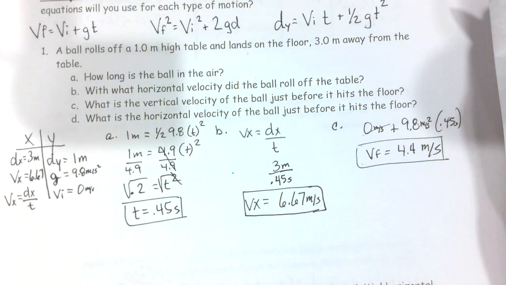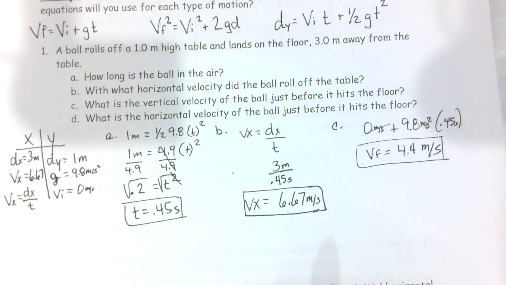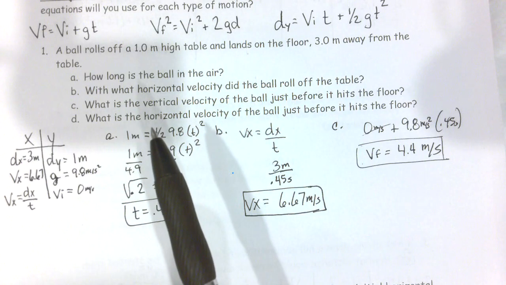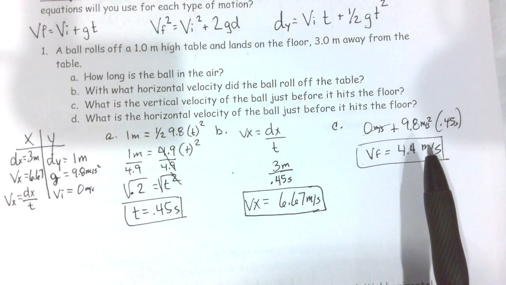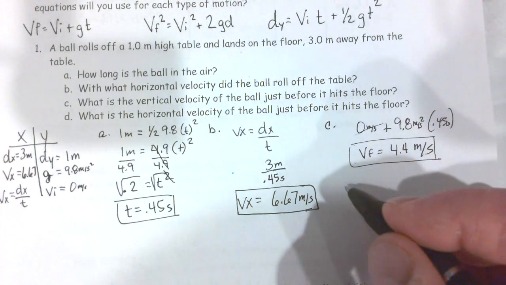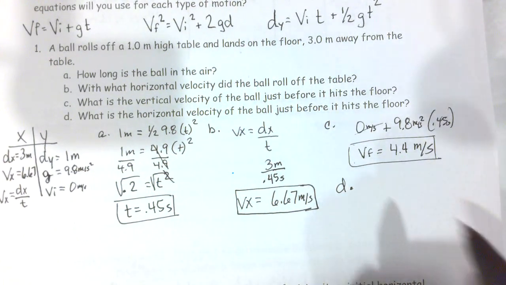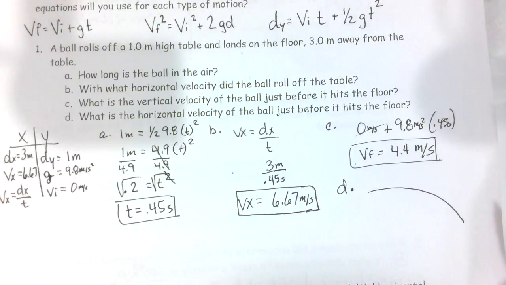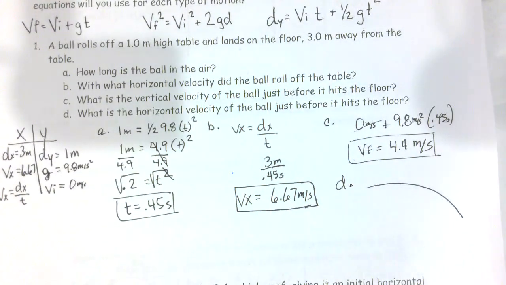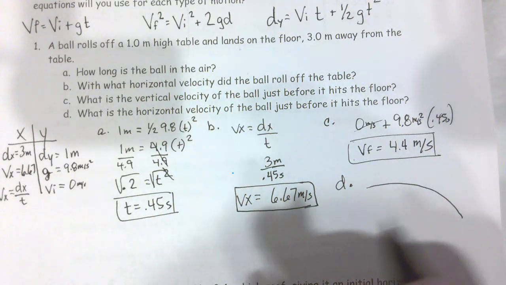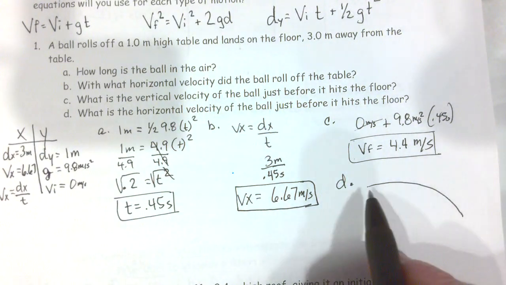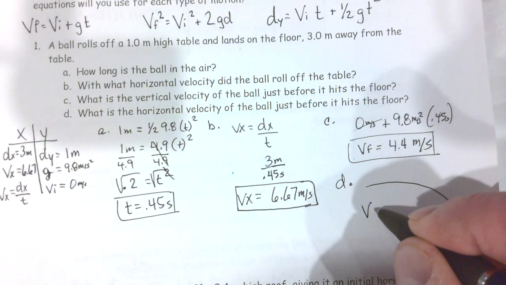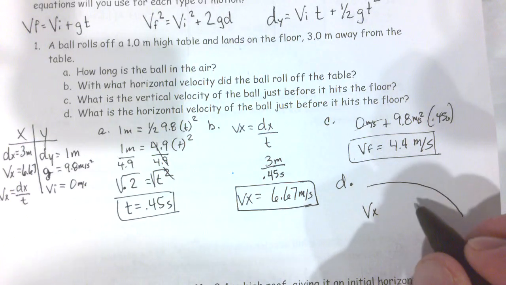All right, what is the horizontal velocity of the ball just before it hits the floor? Okay, the horizontal velocity, that's pretty easy because it's in uniform motion. So the whole path of this projectile, launched off the cliff or whatever it was, in the x direction is the same velocity the whole time. So we solved for velocity already. So velocity in the x direction is uniform.